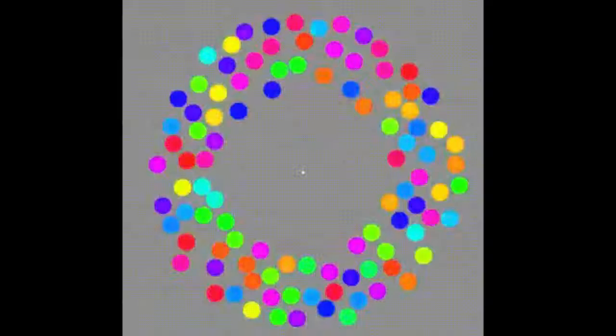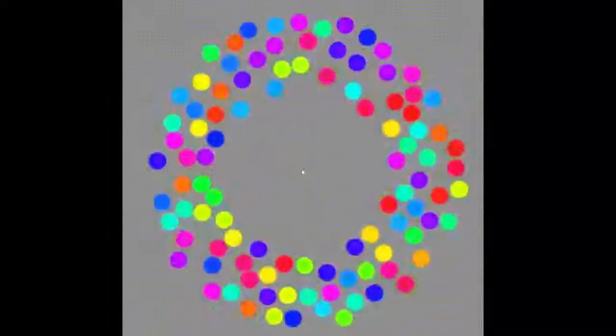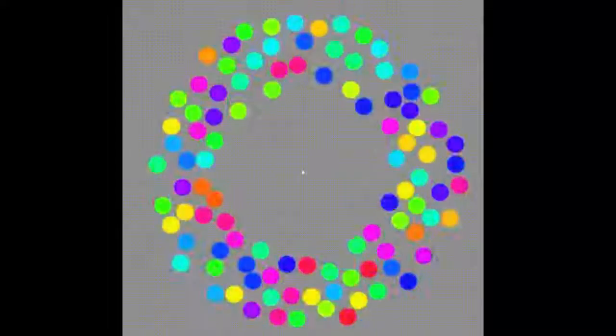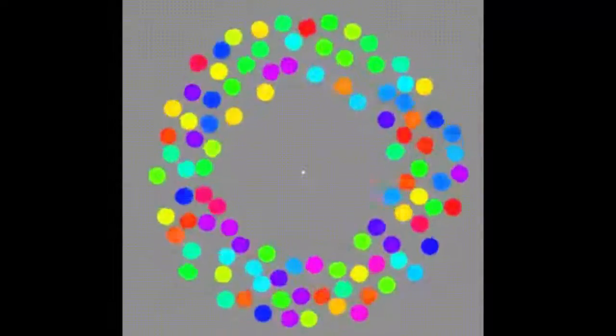Try staring at the middle dot in this illusion. When the picture isn't moving, the colors are clearly changing quickly, but when the image starts rotating, the color change either seems non-existent or much slower.